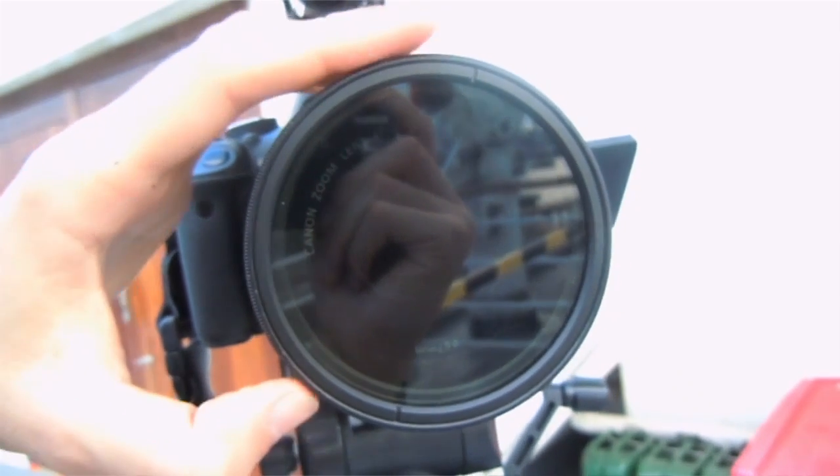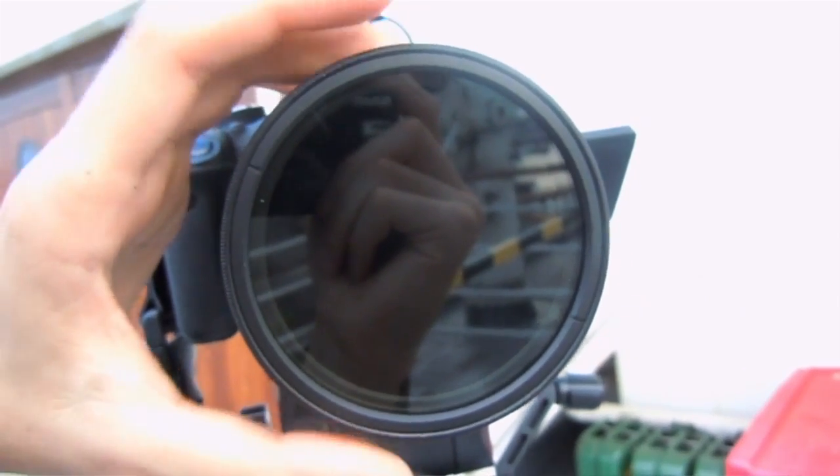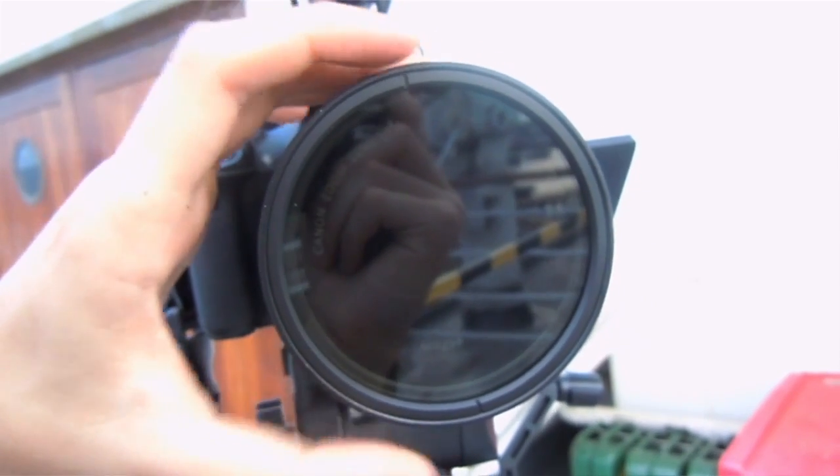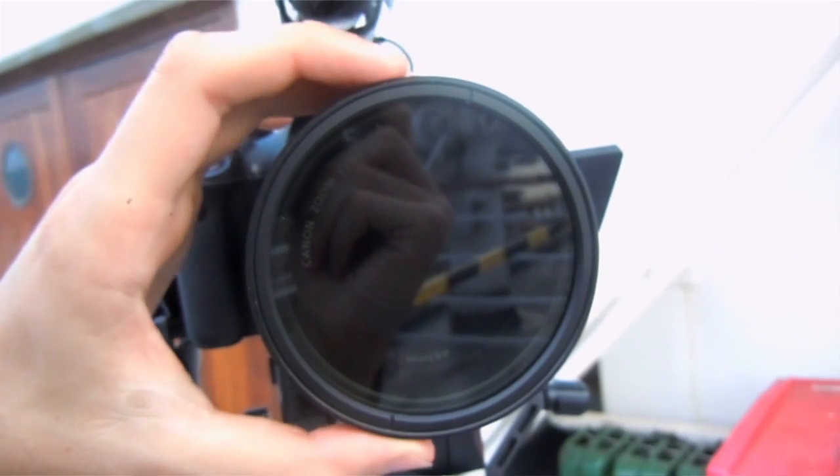First of all, why did I choose the Tiffen Variable ND Filter? I chose a variable ND filter because it is best for video. You can adjust very accurately how bright you want to have it, because you don't want to change your shutter speed and you don't want to change your f-stop, so you can now accurately, smoothly change exactly the darkness you want to have.